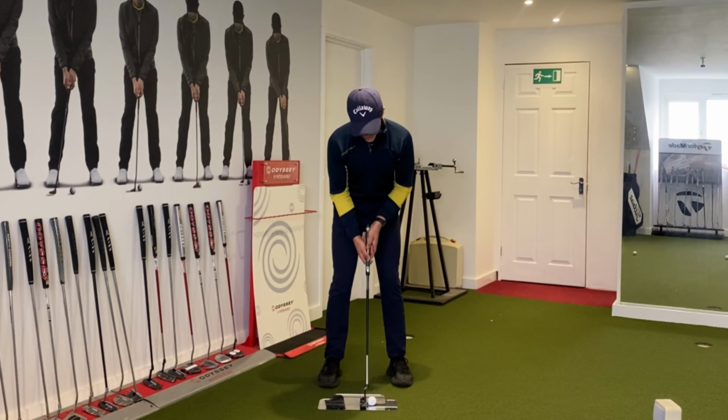So just try that and experiment with playing around with your head tilt and try and find that fixed position right in the center where that line on the ball looks like it's going straight at the hole. So I feel pretty happy there now.